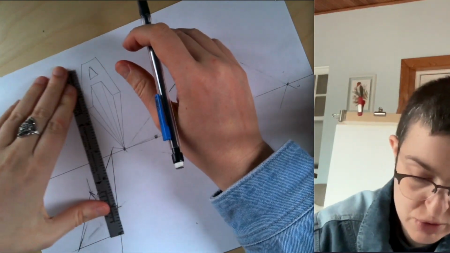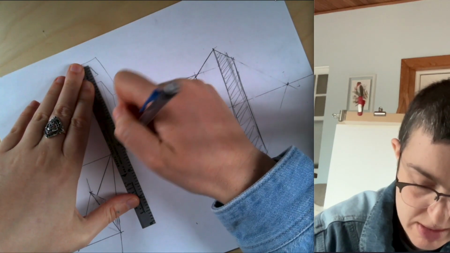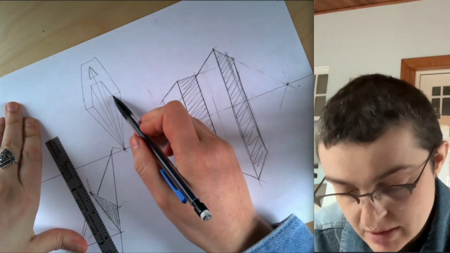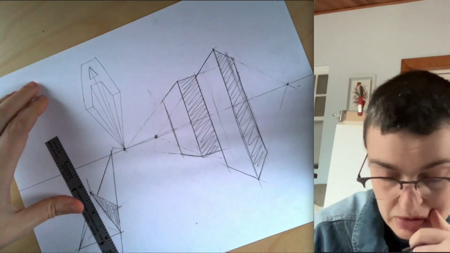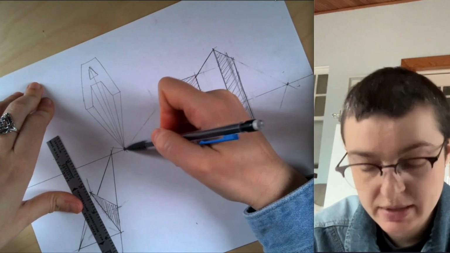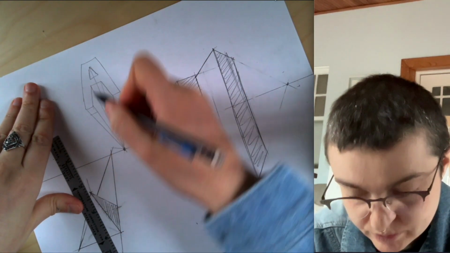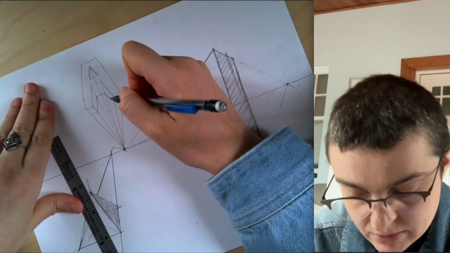What you could do in order to make it look dimensional is at every point where there is more than one plane meeting, again a convergence, you could drop a line down to the vanishing point, and then you could decide how thick the object is.